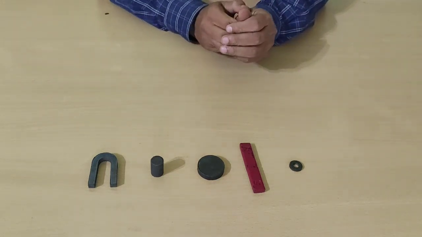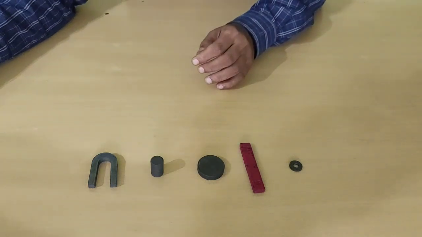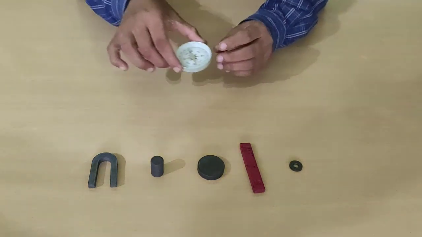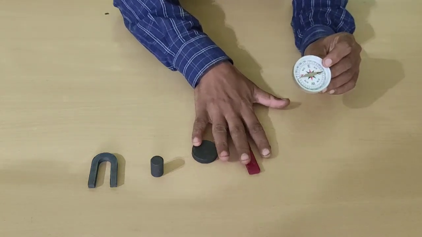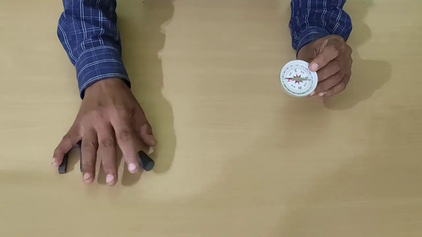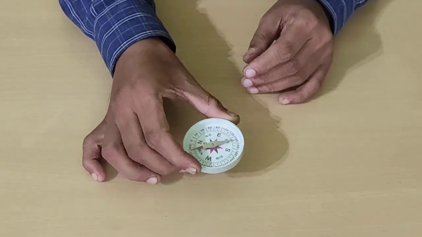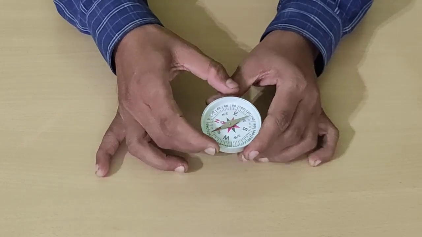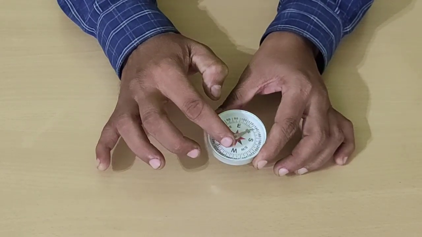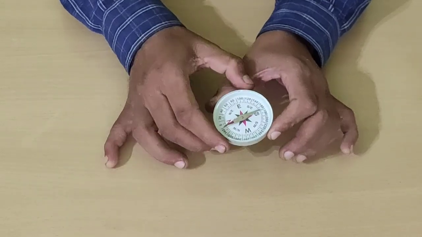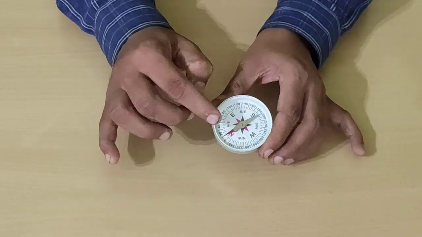Before this, I'll show you a magnetic compass which is used for fixing directions. Now it's circular in shape, and you can see it has a white disc, and on its white disc you see directions are written, north, south, east and west directions, and there is a magnetic needle which is freely suspended, and on this needle there is a red mark.